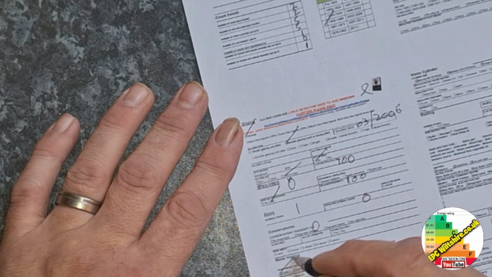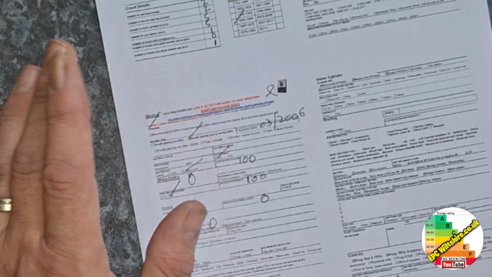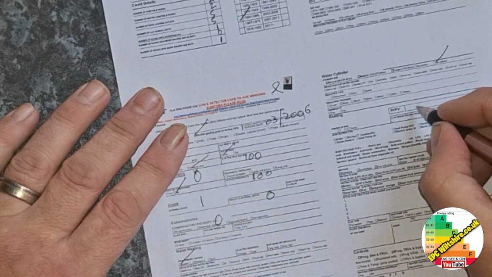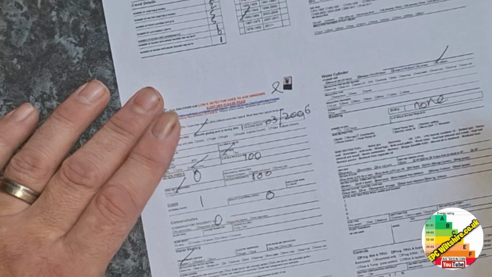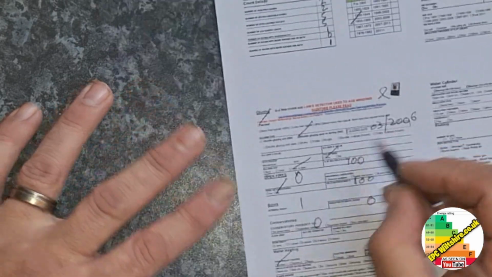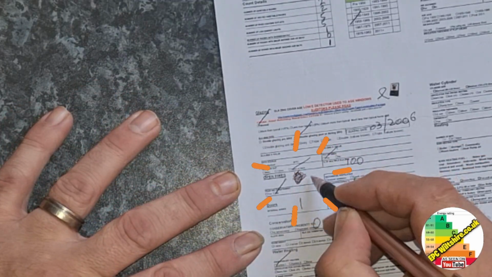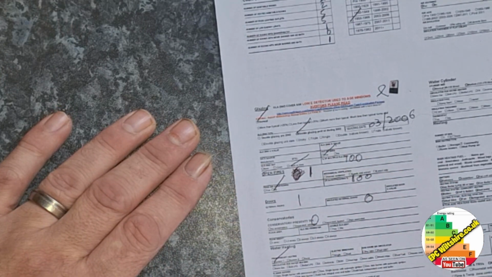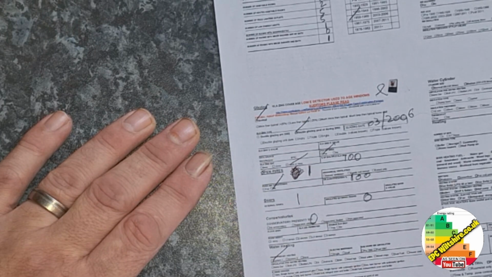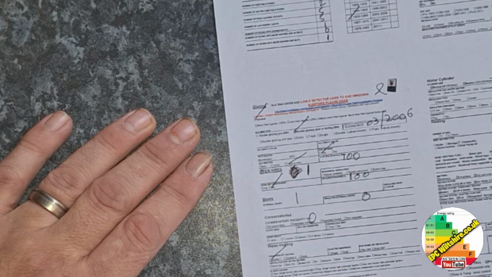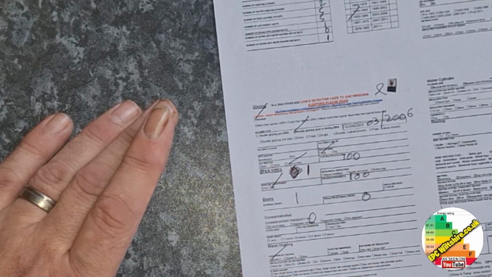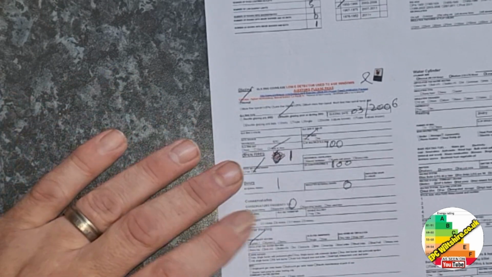No conservatory. The water is from the main system, which is a combi boiler, so no cylinder. No secondary heating. Okay, we have open fires. 1, because the width of the opening was 400 mil, but the depth of the opening was 110 millimeters. So one of those dimensions is greater than 200 mil, so that means it counts as an open fire.